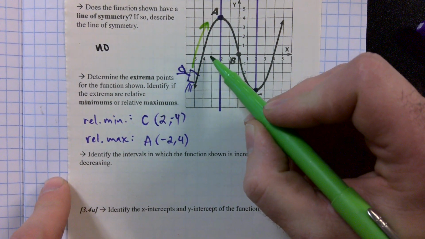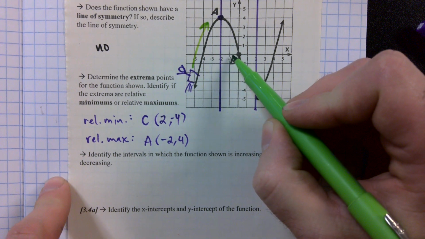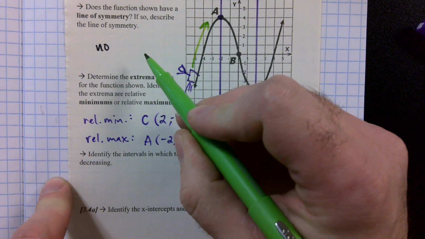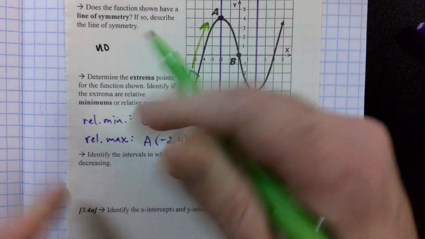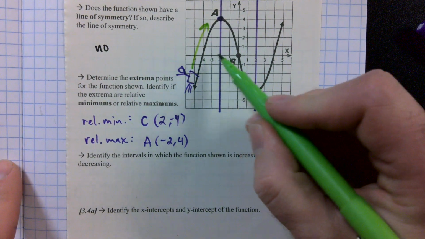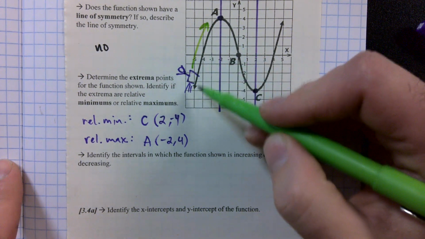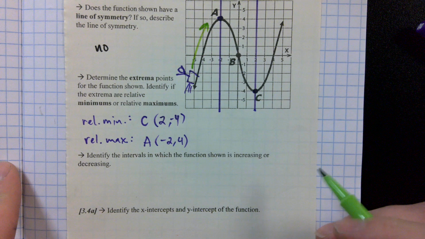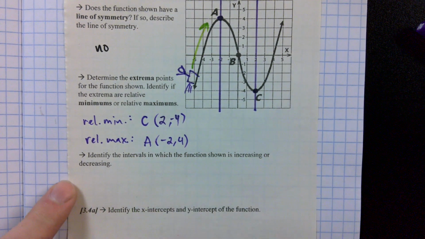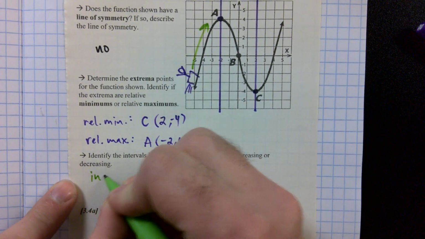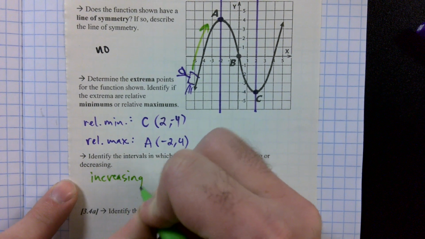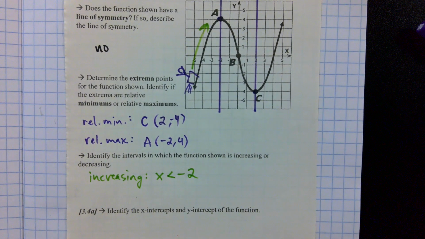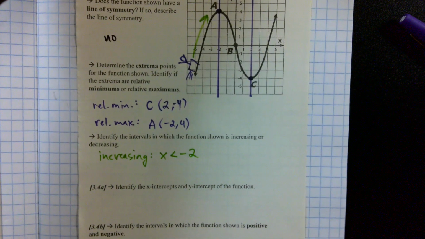-5, -4, -3, -2. Is -1 included? No. Is -6 included? Yes. Is -7? Yeah. -8? Yeah. You see where we're going with this? So the only x values on this interval are x values less than -2. Okay? So we are increasing anywhere there's an x value less than -2.